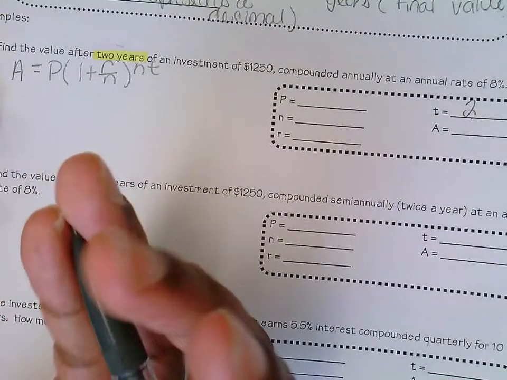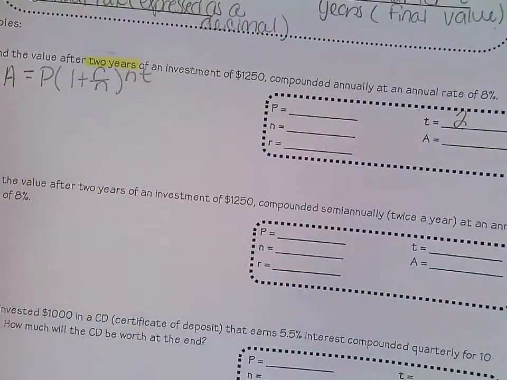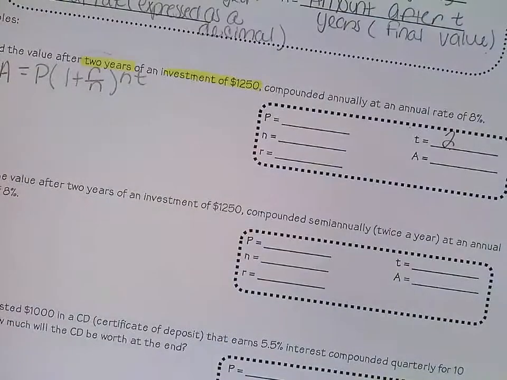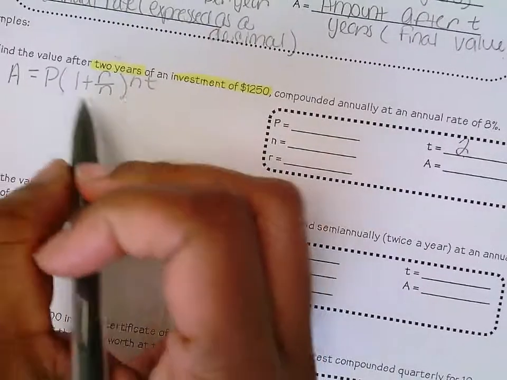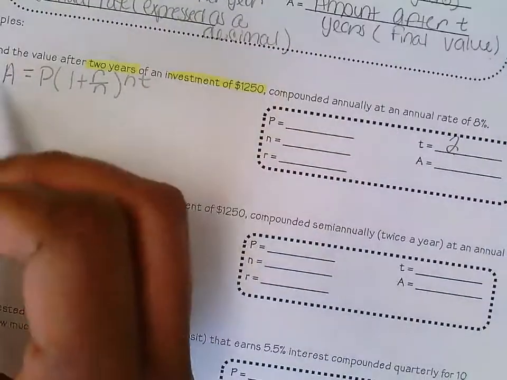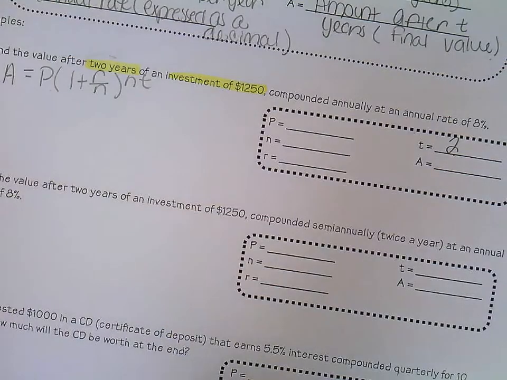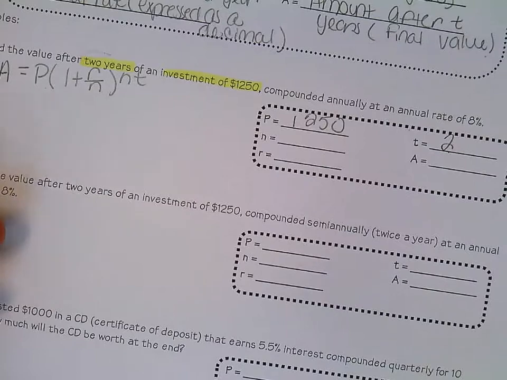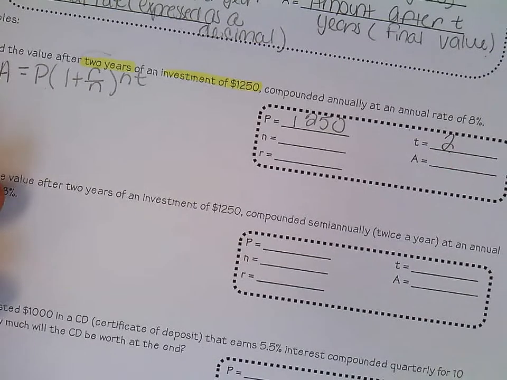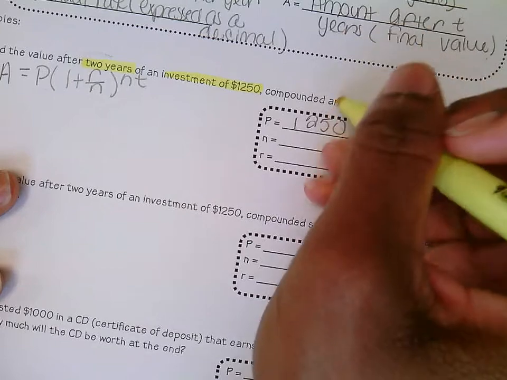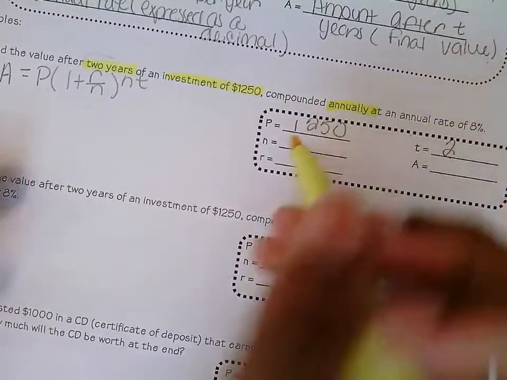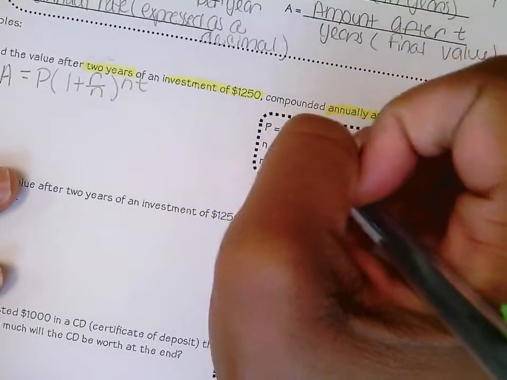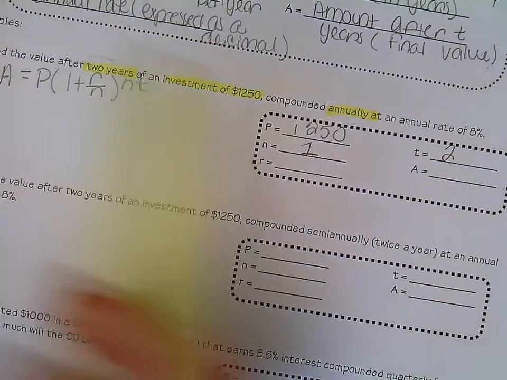Of an investment of 1,250. This is what they invested. Keep in mind, the P is the initial amount and the A is the final amount. So the initial amount they invested would be 1,250. Compounded annually. Remember, if it says annually, that's once a year, and the N stands for the number of times compounded per year, so that'll be 1. And the rate is 8%.